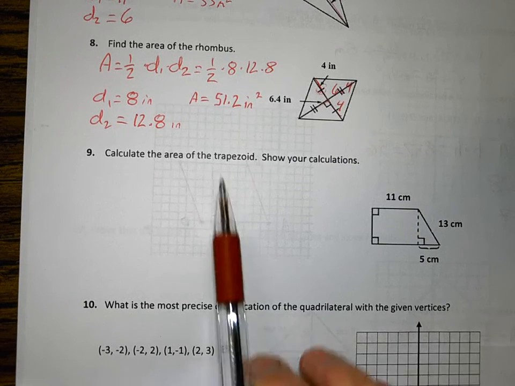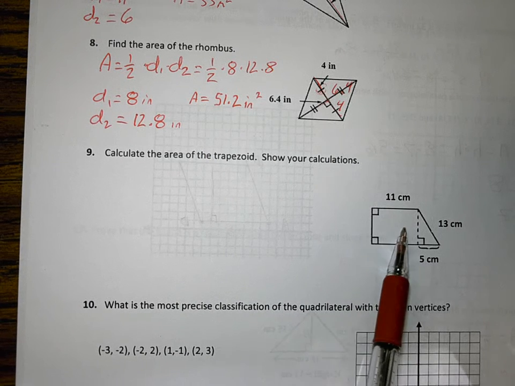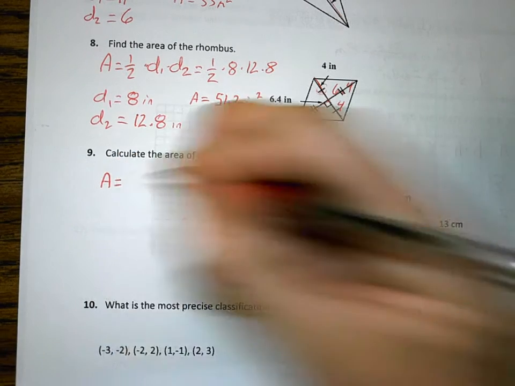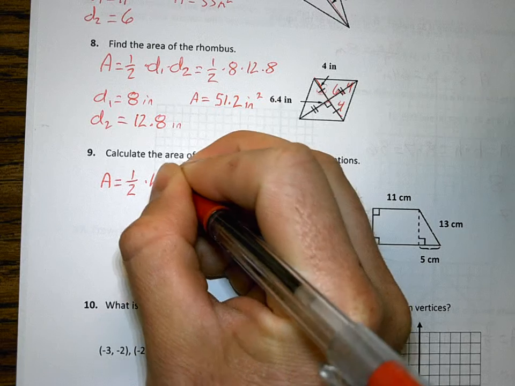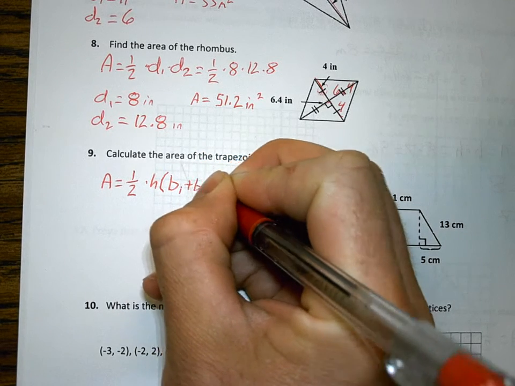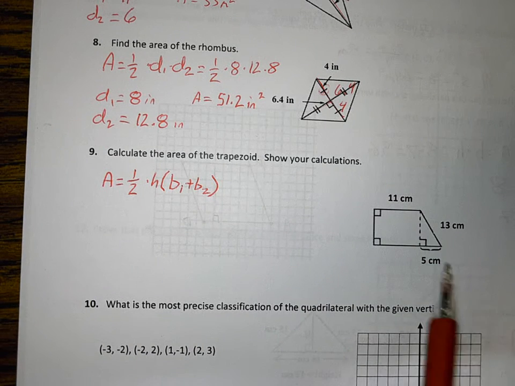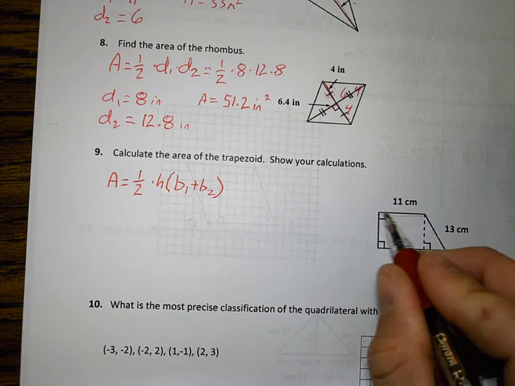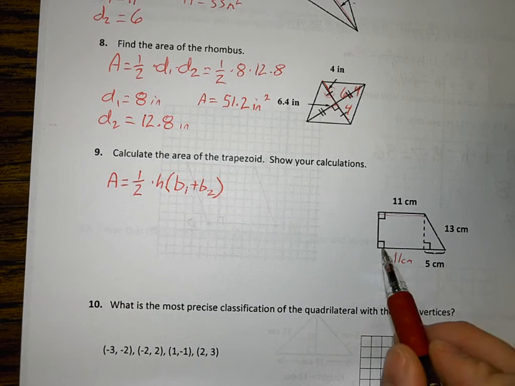Okay, calculate the area of the trapezoid. Show your calculations. Okay, we are first going to write down the area formula. Trapezoid is 1/2 height times the sum of the bases. Okay, we know what base 1 is. If this length is 11, this is also the same length here.